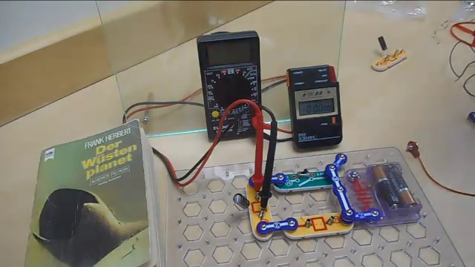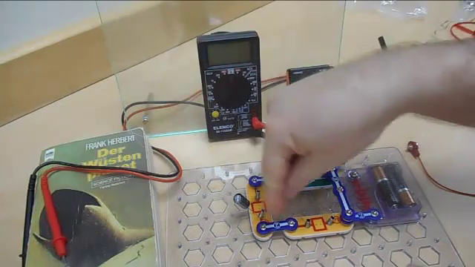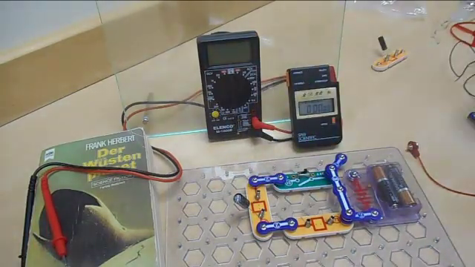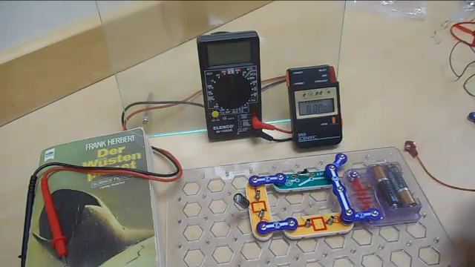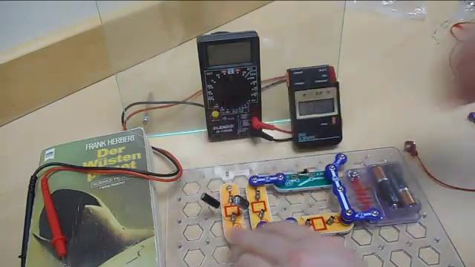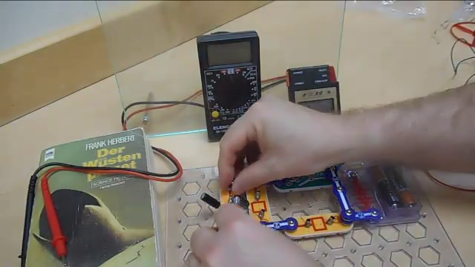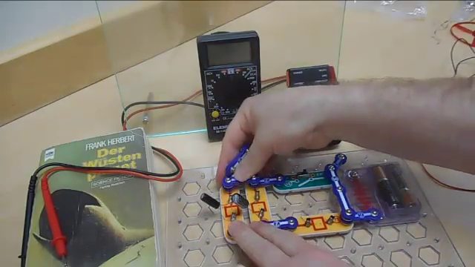Alright, so now I'm going to do two capacitors in parallel. Of course, the capacitor, or in this case the plural, always have to be in series with the resistor. But now I'm going to put the two capacitors in parallel. That's actually quite easy to do. So there we go.